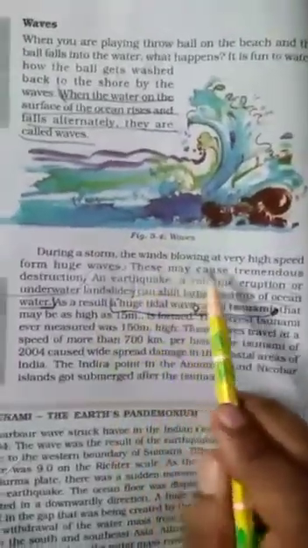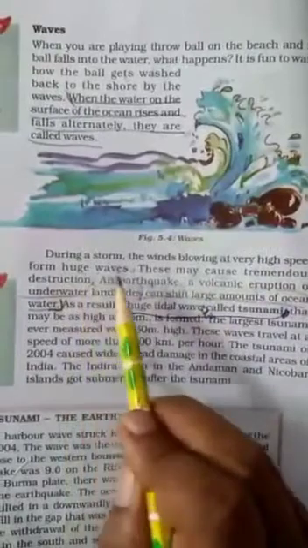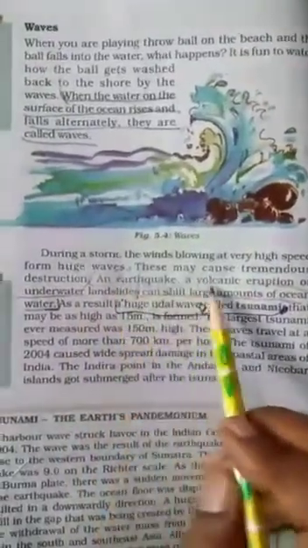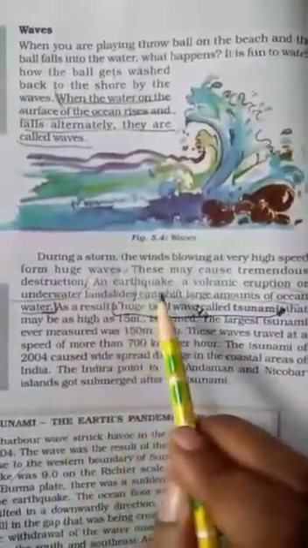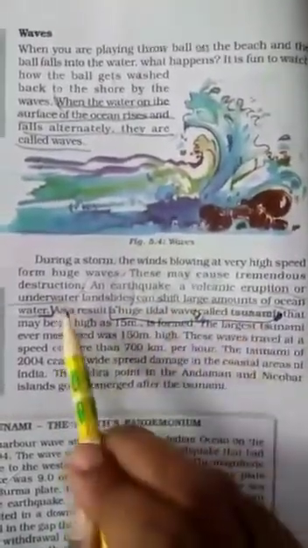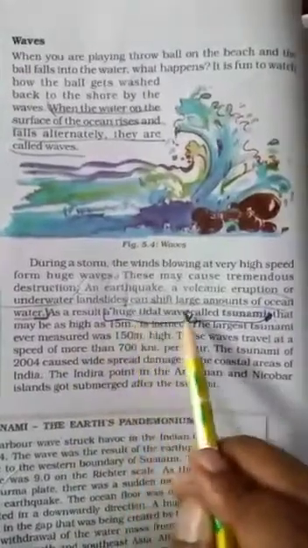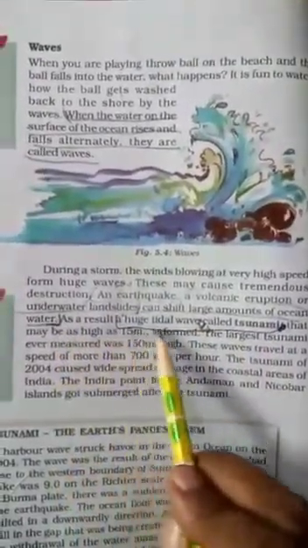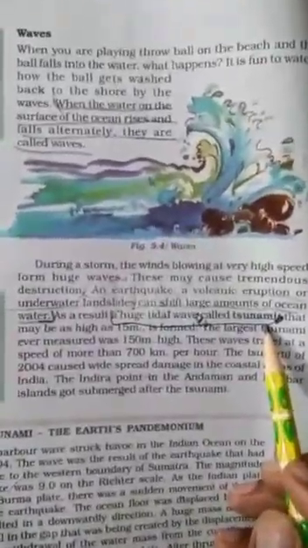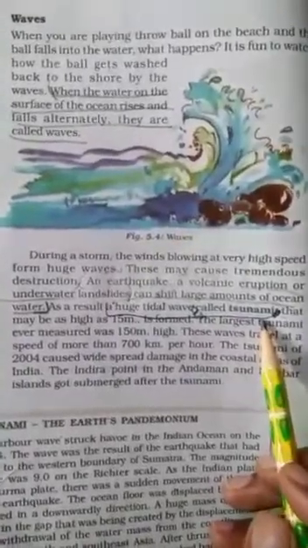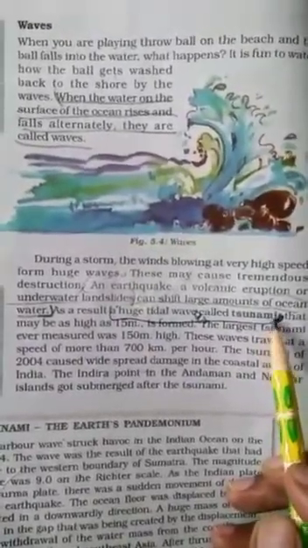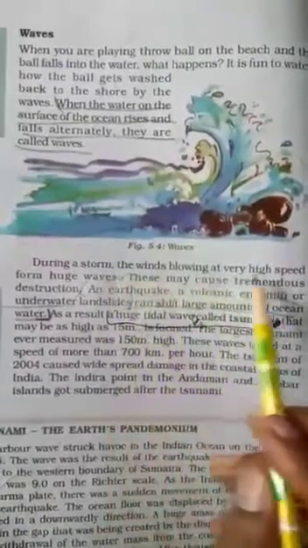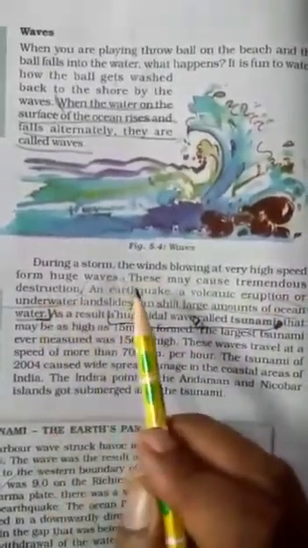During a storm, the winds blowing at a very high speed form huge waves. This may cause tremendous destruction. An earthquake, a volcanic eruption, or underwater landslides can shift large amounts of ocean water. As a result, a huge tidal wave called a tsunami forms. We have heard many a time that a tsunami has hit different places.